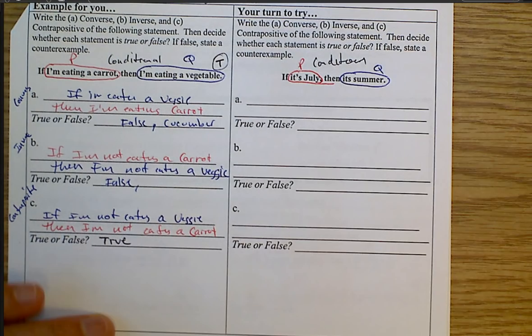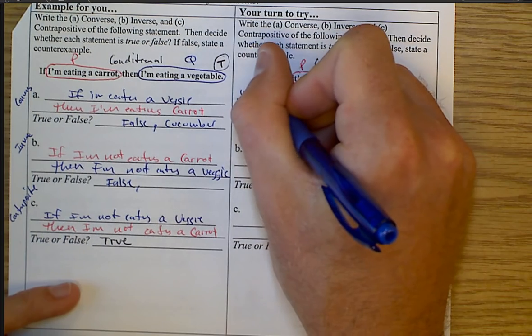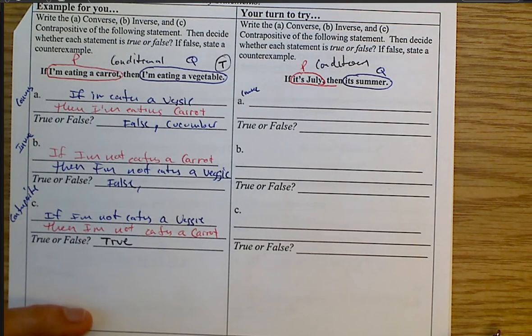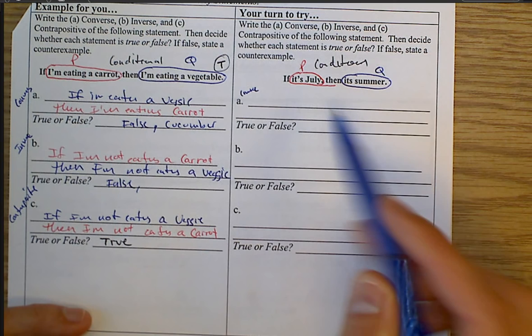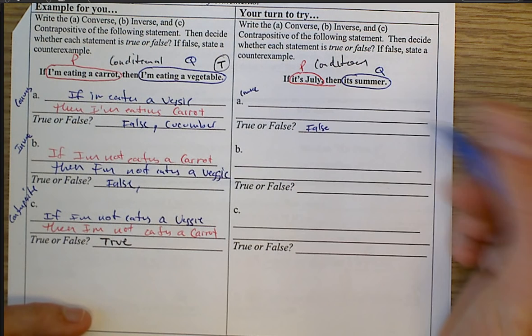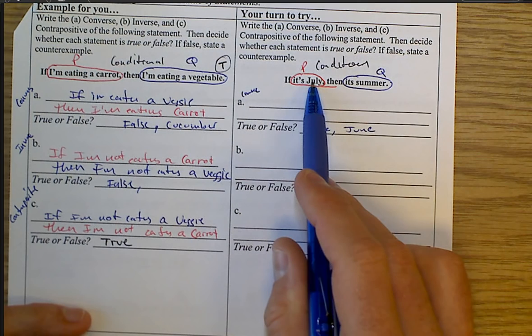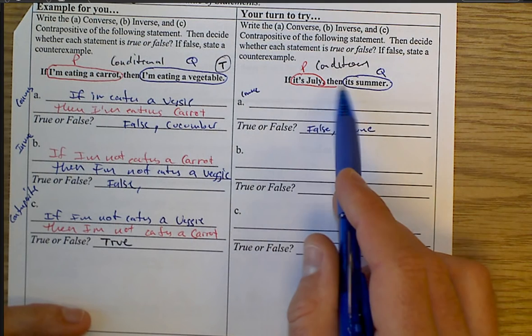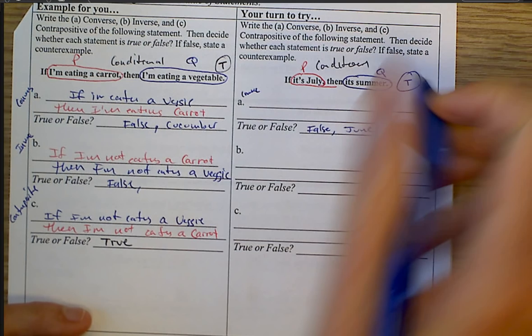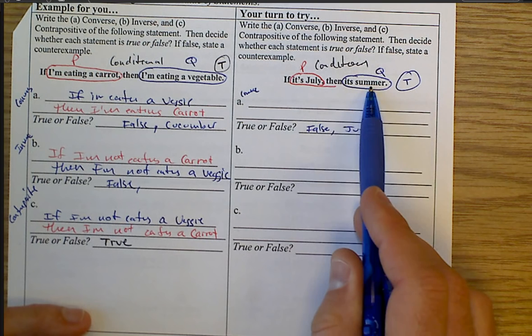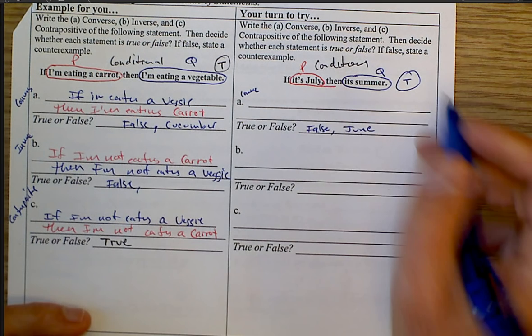So for number 1, which is the converse, it should read this. If it is summer, then it is July. True or false? If it is summer, then it's July. That's false. Because it could be June, right? And that's still summer. Let's go back to our conditional. If it's July, then it's summer. That is true. If you're in the month of July, then it is summertime. Converse, if it is summer, then it's July. False, could be June, could be August, right? You only need one.